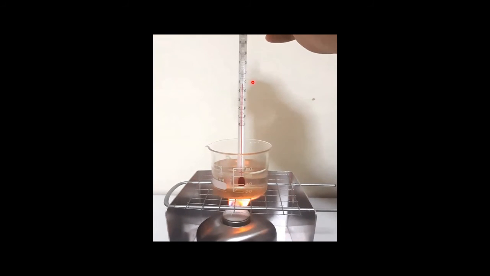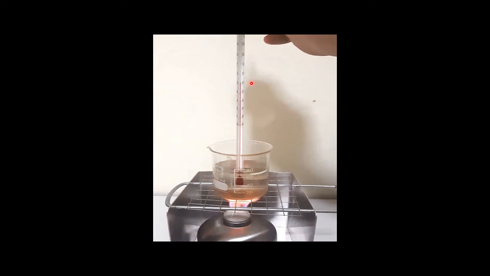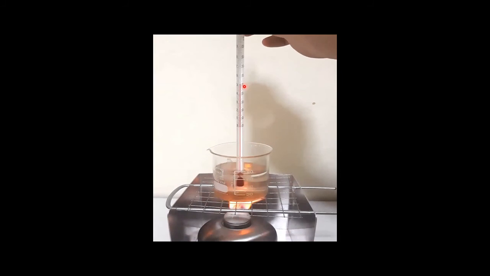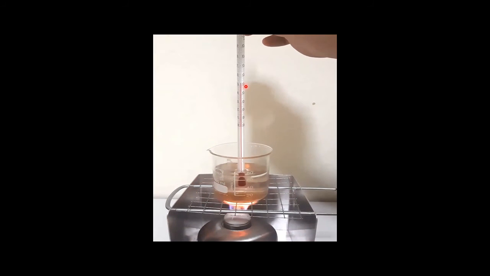At 5 minutes and 30 seconds, 50 degrees Celsius. So that is 330 seconds. Alcohol level is now at 50 degrees Celsius.